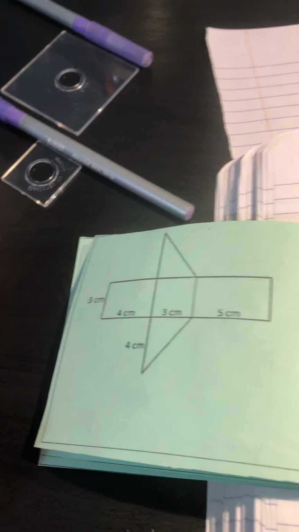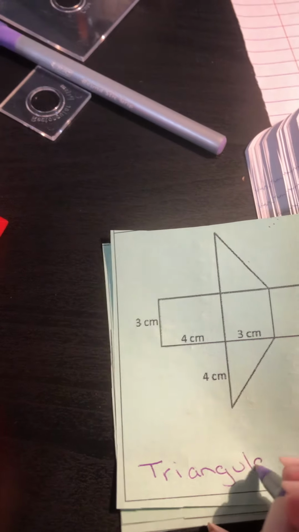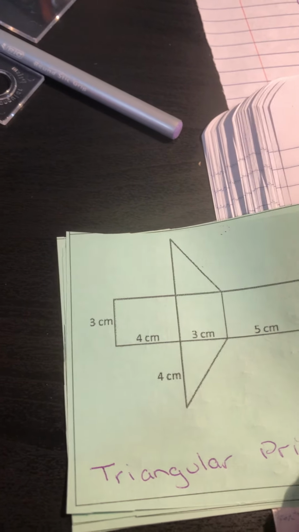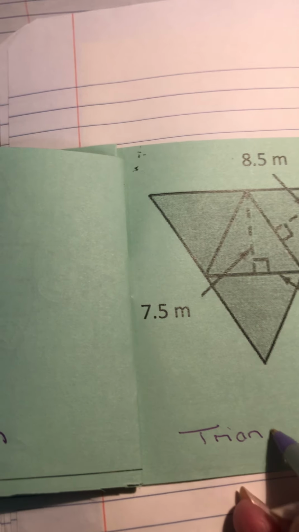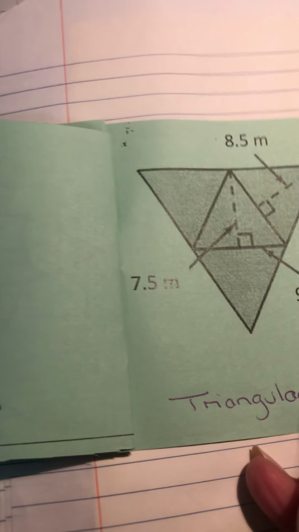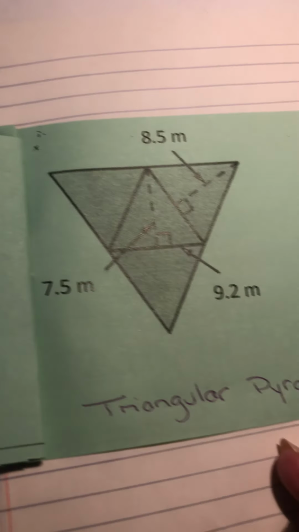Now, here's our next two crazy looking shapes. This one looks really weird, I know. And this one's called a triangular prism. And I'll talk about why it's a prism and not a pyramid. And then this one over here is called a triangular pyramid.